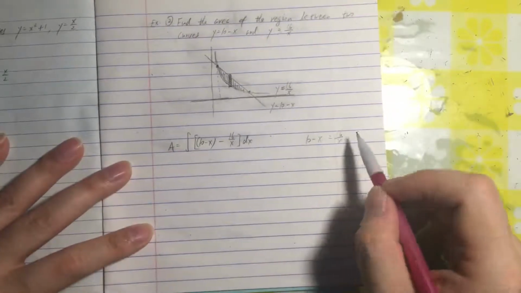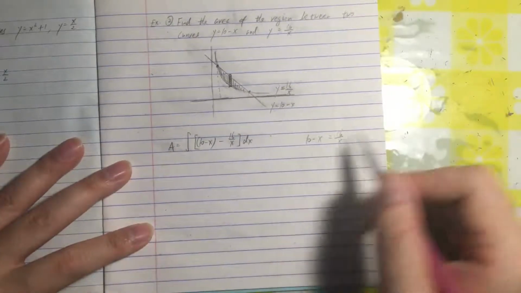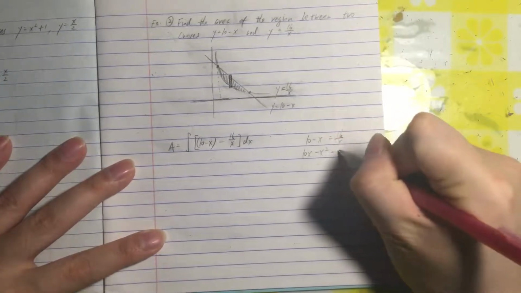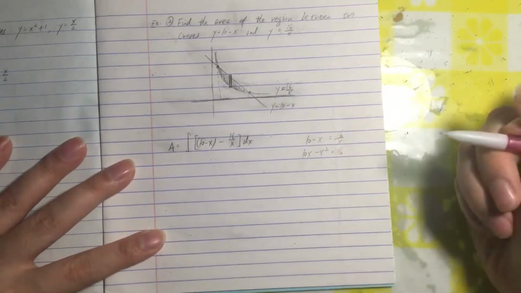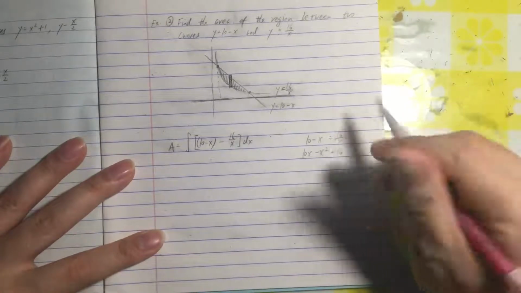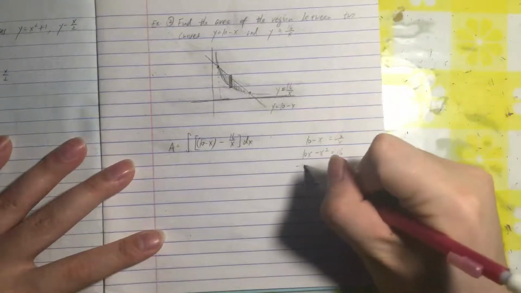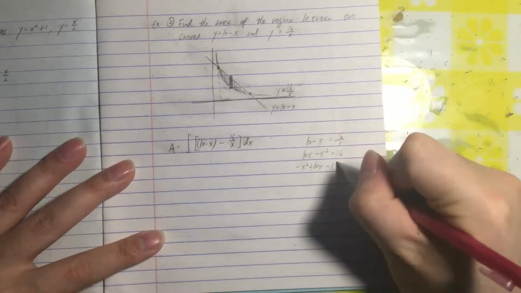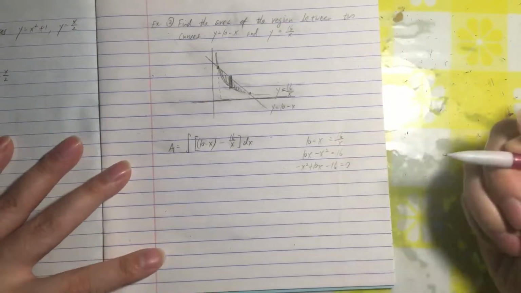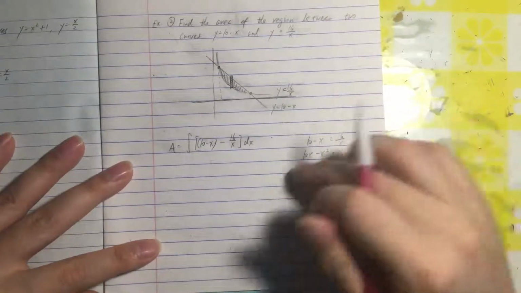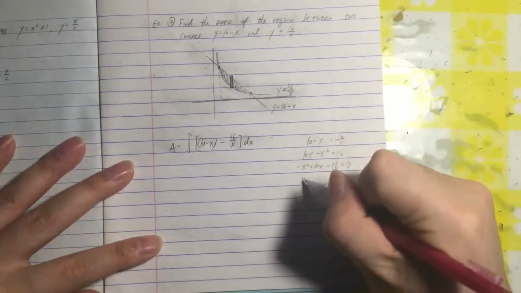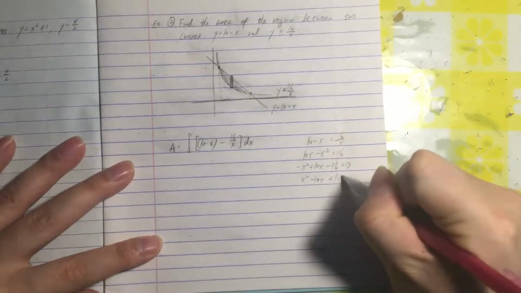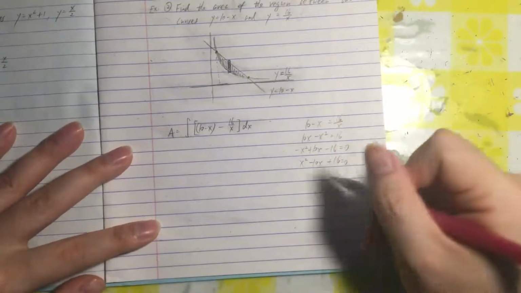For this equation, I can first of all multiply both sides by x. So I get 10x minus x squared equal to 16. Next, I move everything to the left side. I get negative x squared plus 10x minus 16 equal to 0. Next, I can multiply both sides by -1. I get x squared minus 10x plus 16 equal to 0. Then solve the equation by factoring.